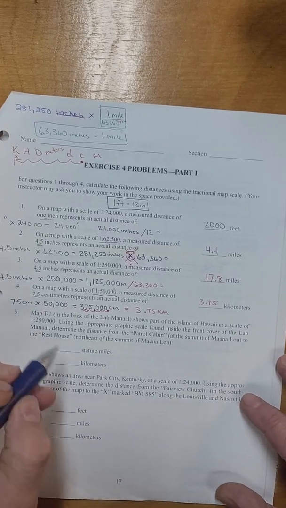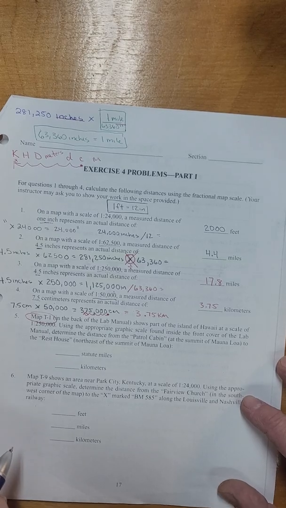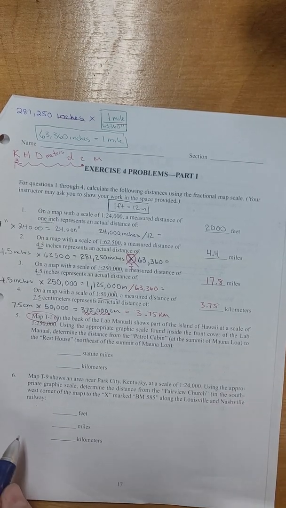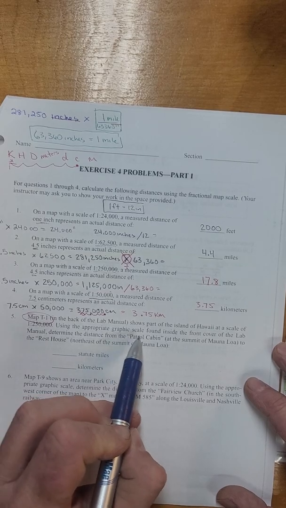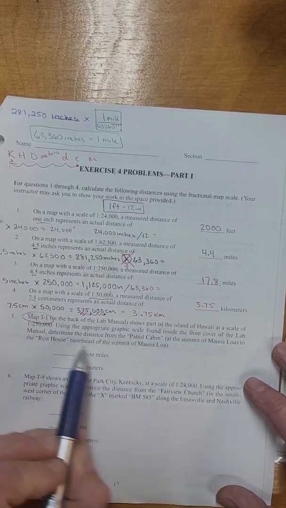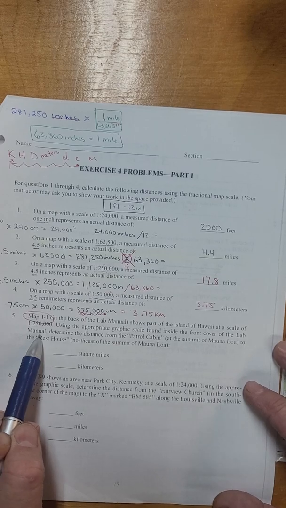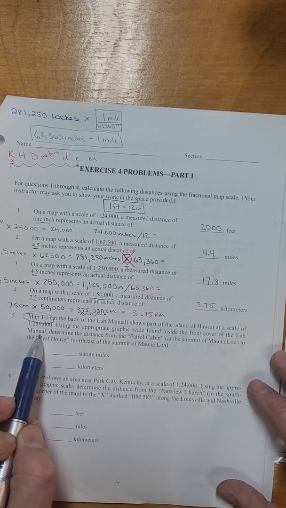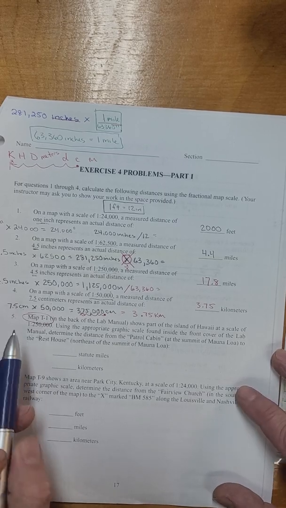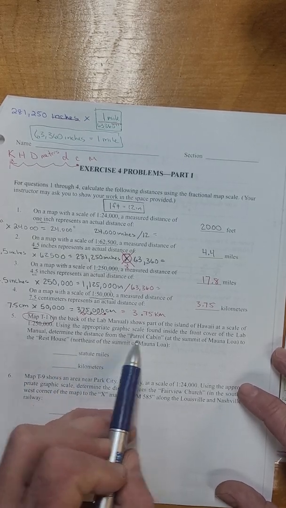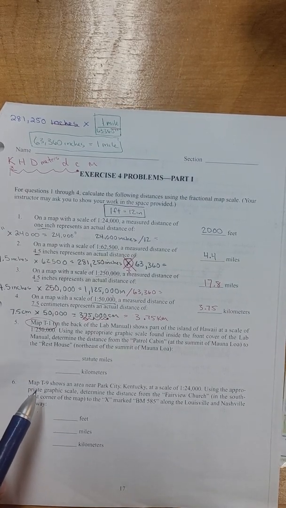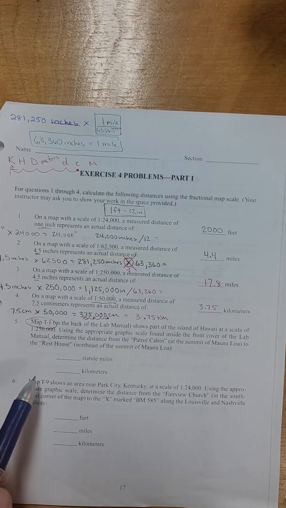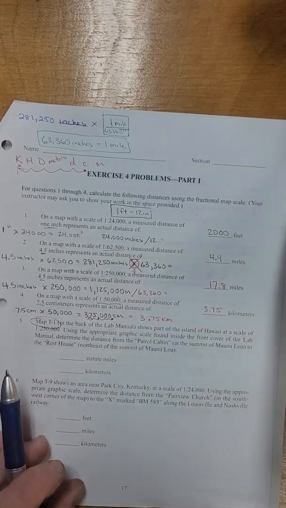Now this one. Notice this is the one that we use the map for, which I gave you. Ta-da. But it also says, using the appropriate graphic scale found inside the front cover of the lab manual. Uh-oh. You didn't buy a lab manual, so you don't have that. But let's keep reading. Determine the distance from this location to this location. Okay? Well, we can still figure it out, even though we don't have the graphic scale.